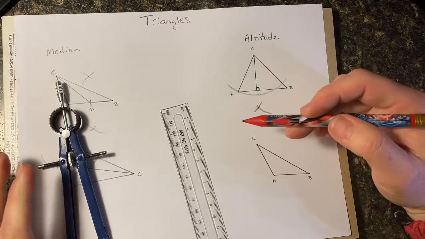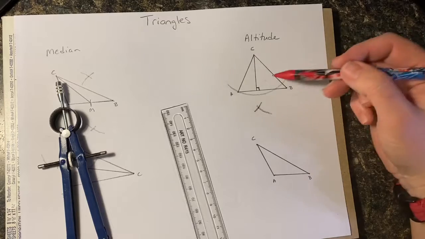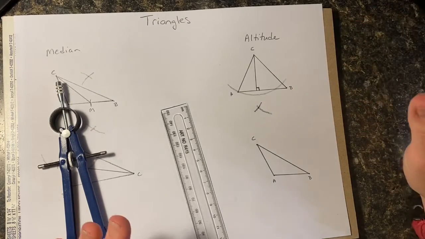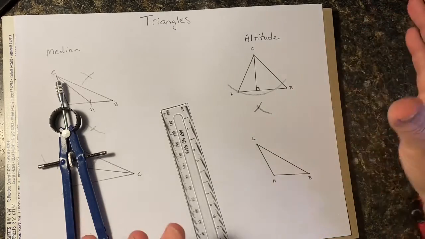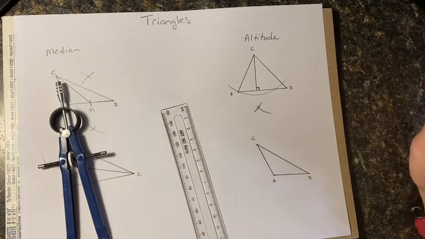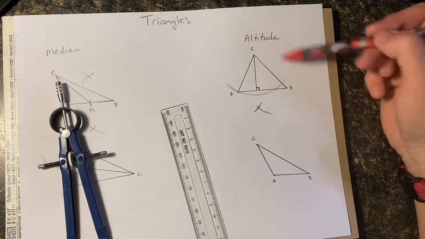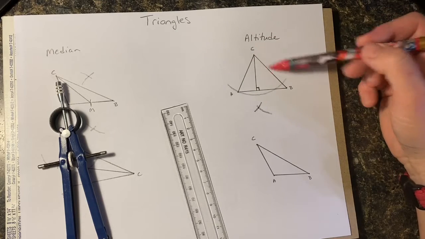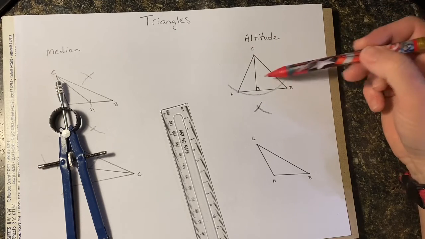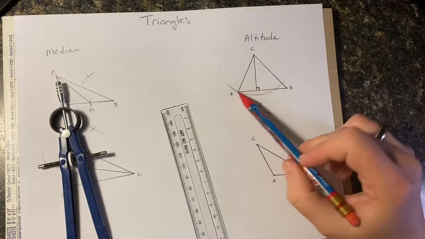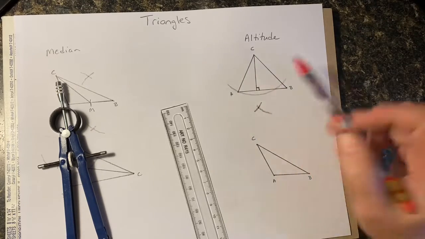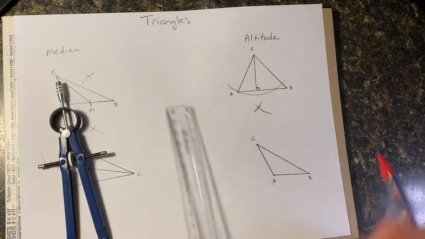Now, just like I talked about with the medians, each triangle has 3 altitudes. Heaven help you if you have to put all the medians and the altitudes in one triangle. That's going to be a lot of work and probably pretty messy, but I'm sure they will have you draw out all the altitudes. So again, there's an altitude from B to AC. There's an altitude from A to CB, okay? And they all have one.